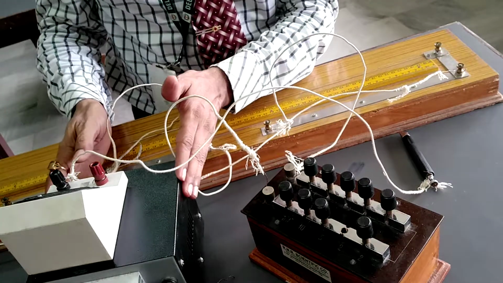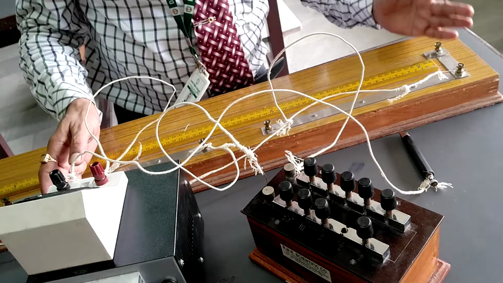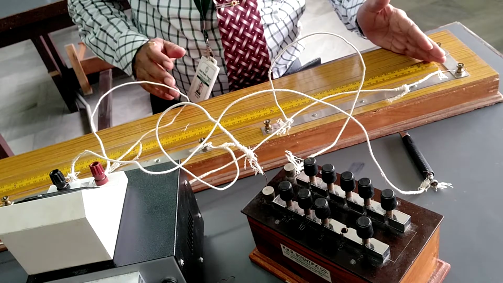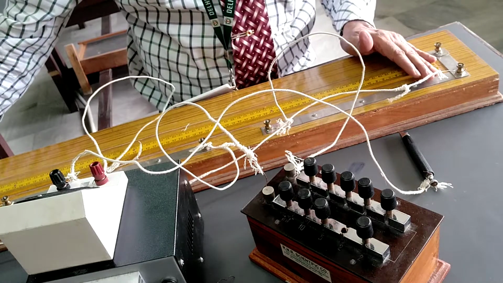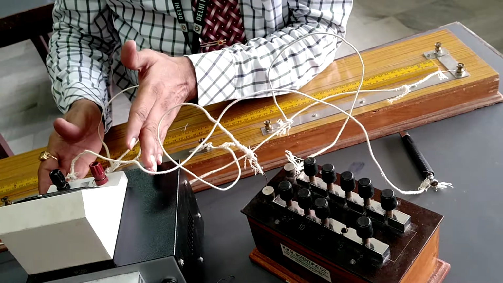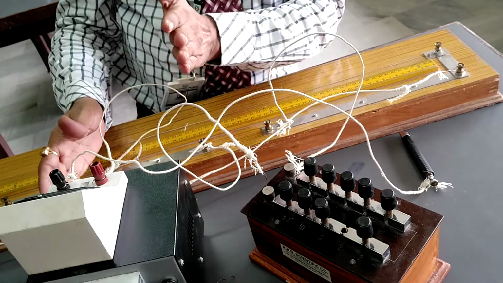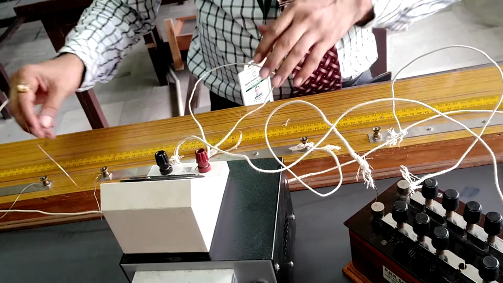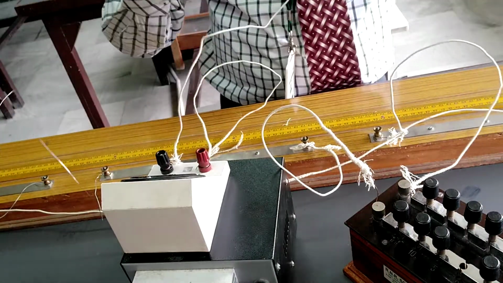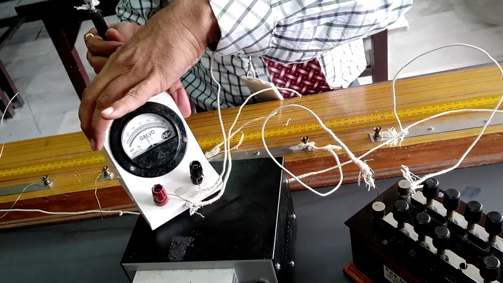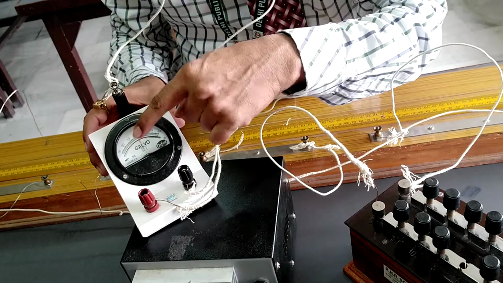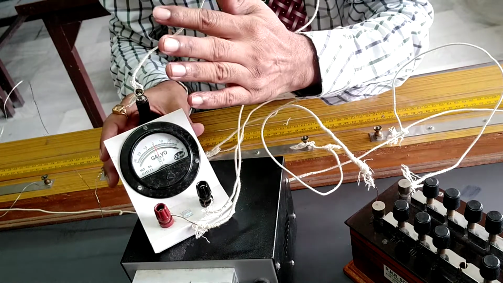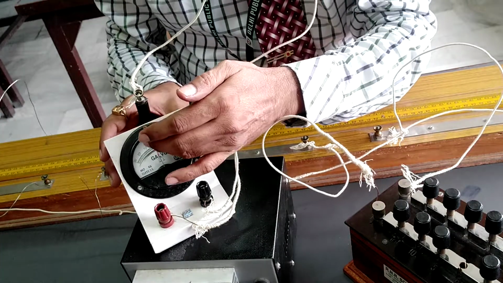Now the battery eliminator, the positive terminal I have connected on the left end. So my calculation will be, 0 will be from here and the 100 will be on the right hand side. The battery eliminator should not be more than 2 volt. And I have connected the unknown resistance in the right gap. So this is the jockey. The jockey has been connected to the galvanometer, and when the needle of the galvanometer is at 0, that is called null deflection, that is the balance point. We are going to detect that point.